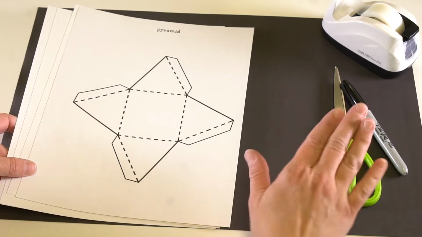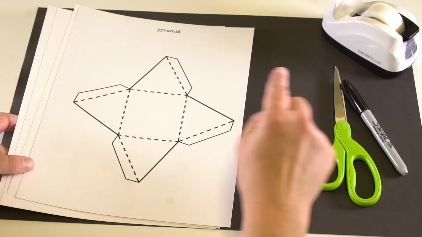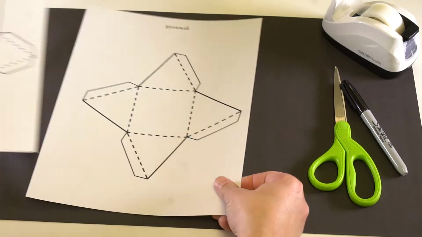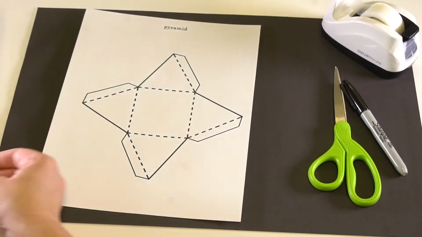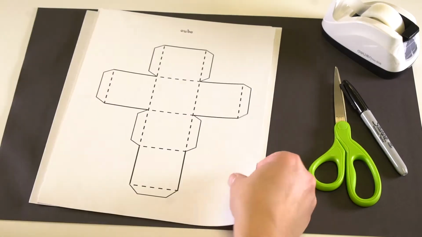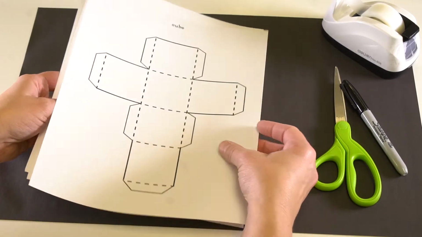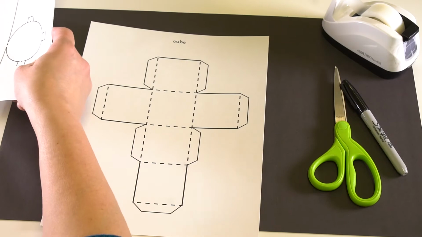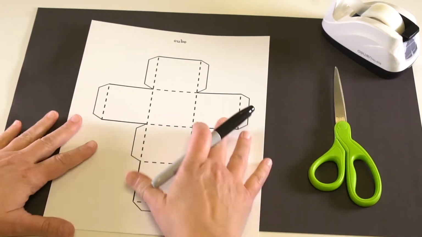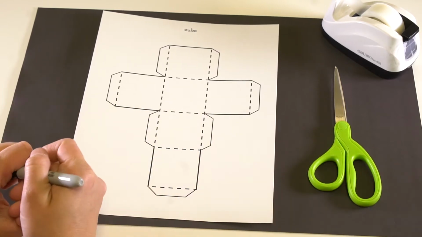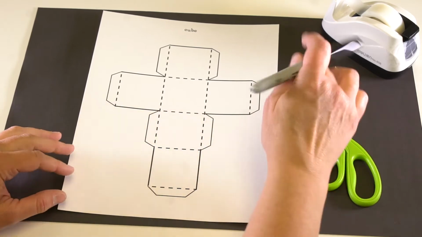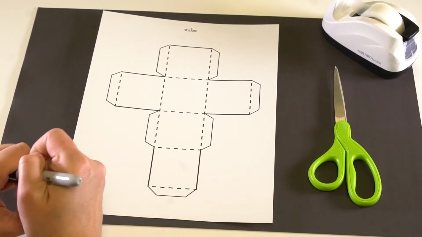So first of all, you'll need scissors, tape, a Sharpie, and your templates. The templates I have in front of me here are the pyramid, triangular prism, cylinder, and cube. Make sure that you are working on a space that is okay to get marked on because we are using Sharpies. I like to put a big piece of paper underneath my work so that if I accidentally go off the page, it only marks on the paper and not on my table.